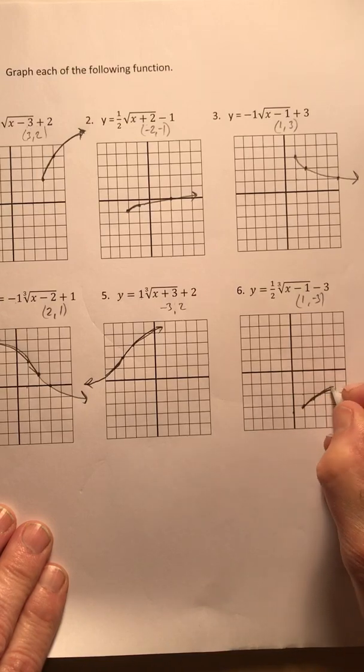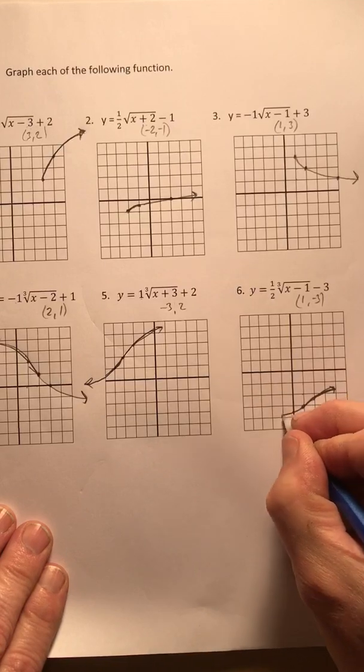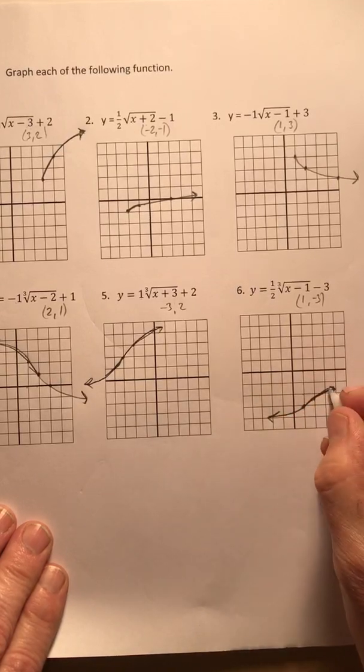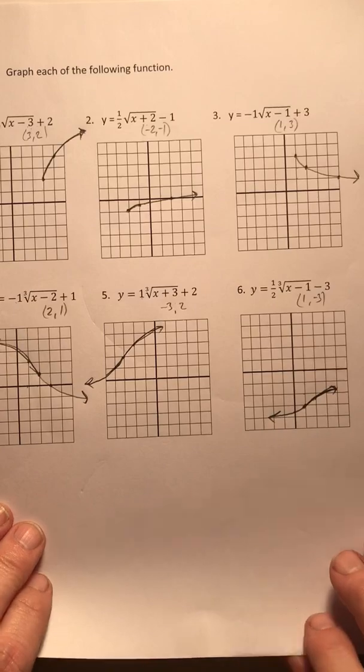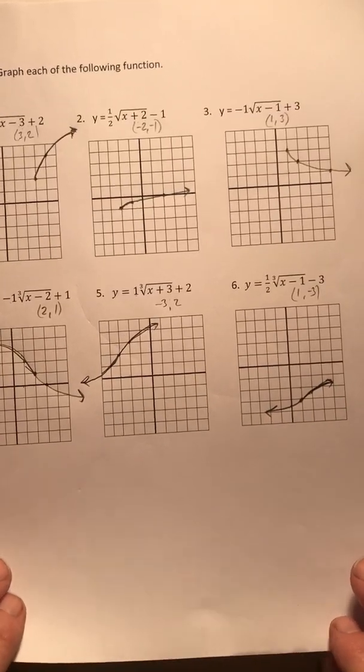Remember, these are curved lines. They're half of a parabola, so they're tough to do sometimes. But something like that is what it's going to look like. And again, you can graph them in the graphing calculator and you can check.